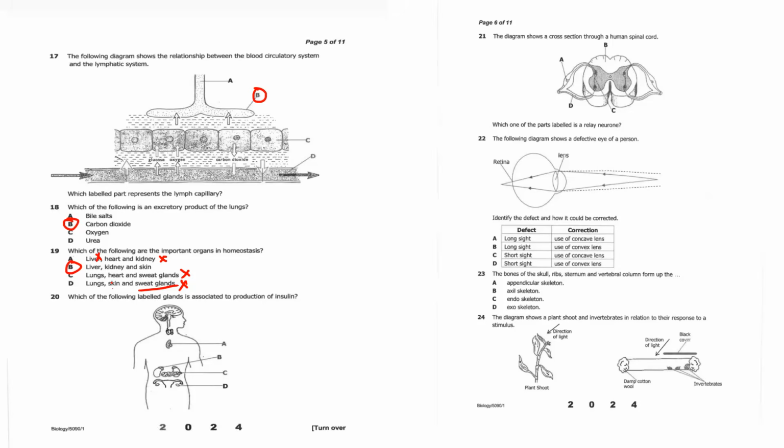Question 21. The diagram shows the cross-section through the human spinal cord. Which of the labeled parts is a relay neuron? So the relay neuron is C. The following diagram shows the defective eye of a person. So this is long-sightedness. Identify the defect and how it could be corrected. So this is long sight, and of course, use of a convex lens. So B. The bones of the skull, ribs and sternum, and vertebral column form what we call the axial skeleton.